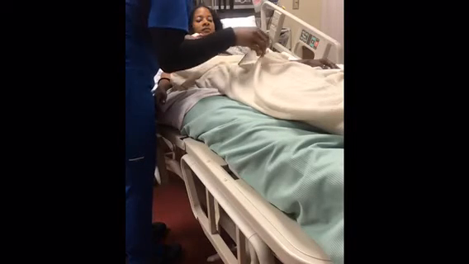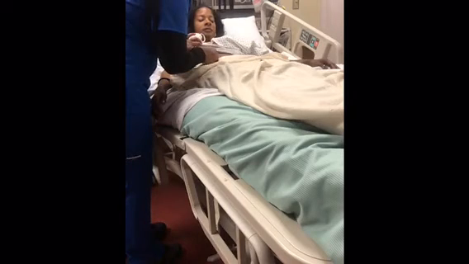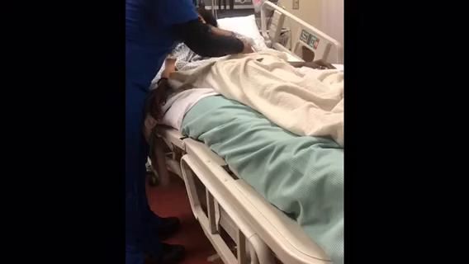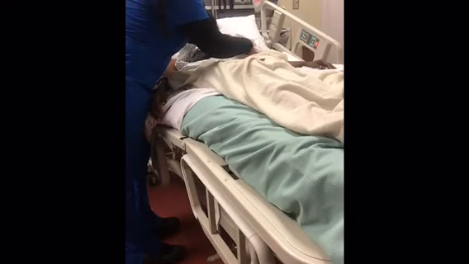And then I will use this to measure to make sure it's a normal size. Okay. She would also assess the size as well as percuss the spleen.